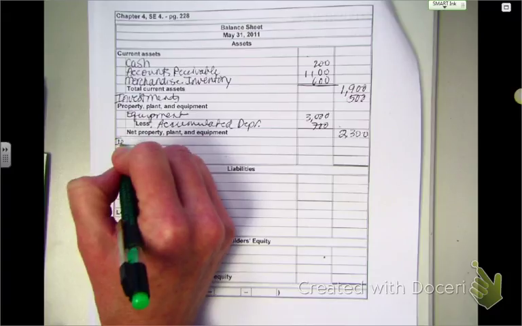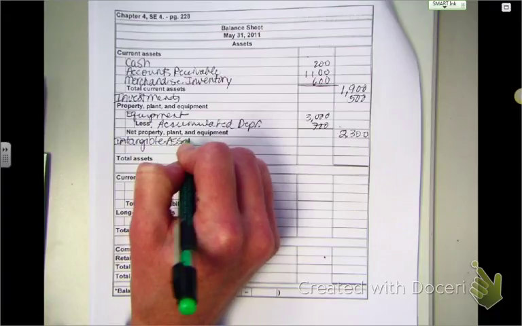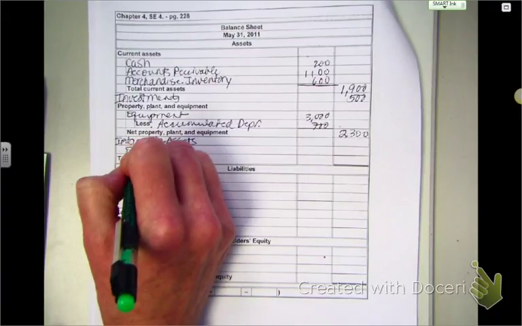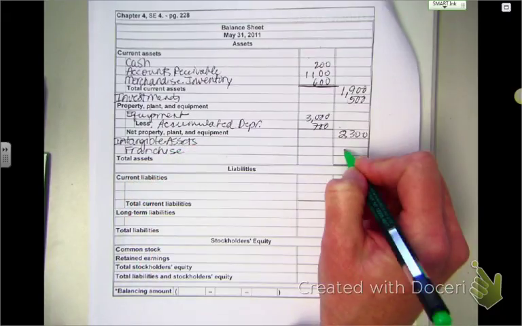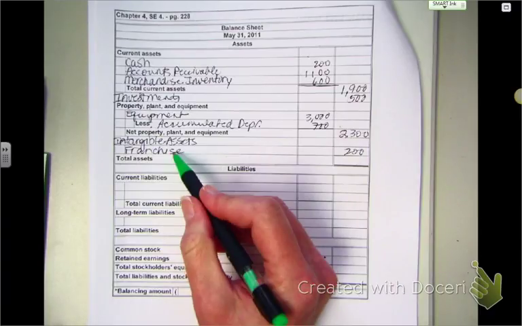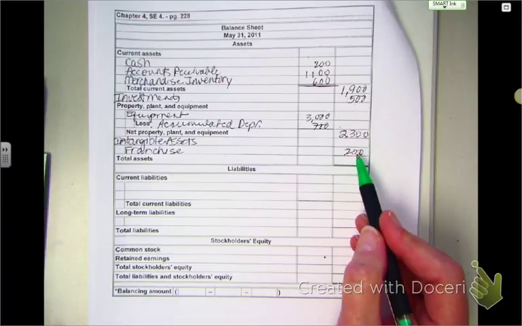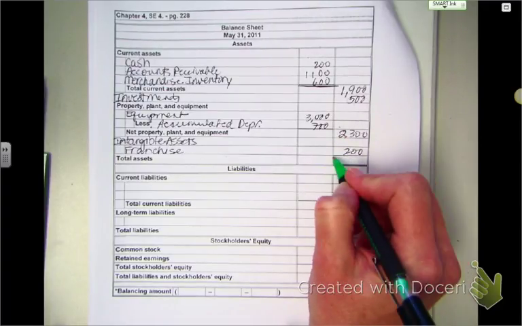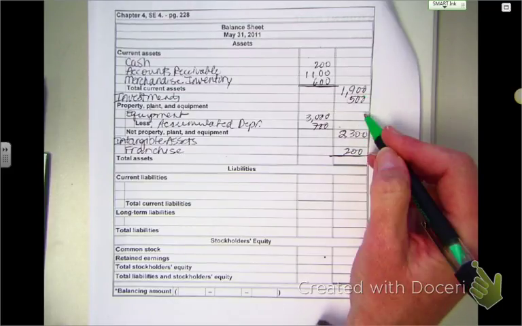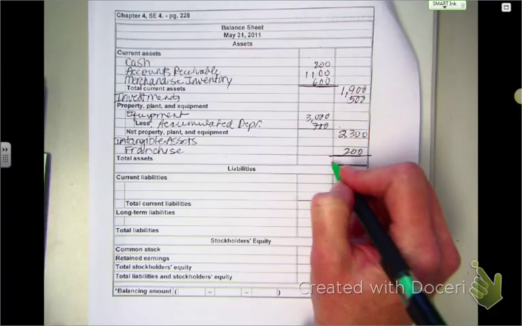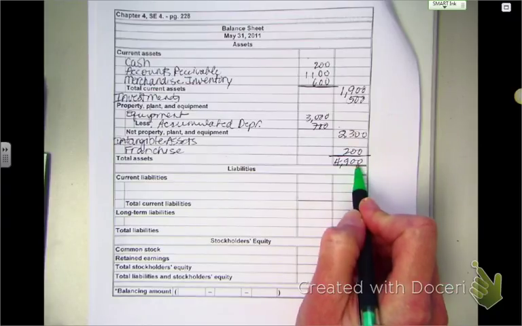Then we have a subcategory for intangible assets. They are also considered to be long-term assets, and they outlined in the problem itself that we had a franchise valued at $200. And again, it's the only item. If we had multiple intangible assets, we would put them in the left-hand column and get a subtotal for the intangible assets. Then we rule here, and we add up the value of all of the different categories in the subtotal column. And that brings that to $4,900. So the value of our total assets is $4,900.